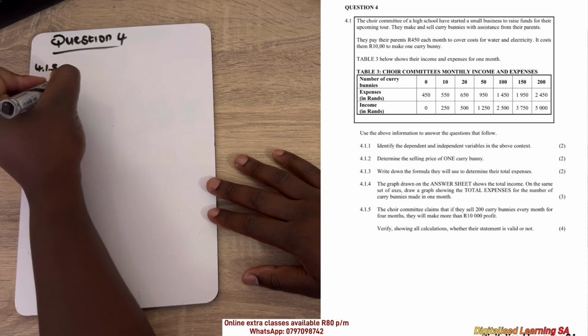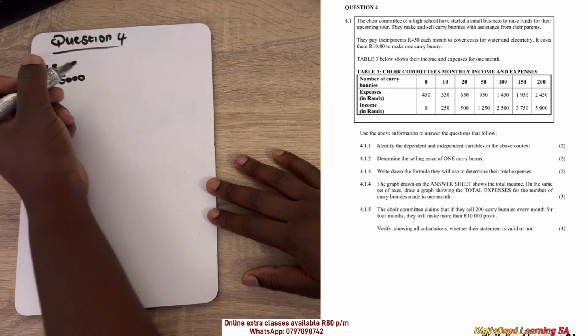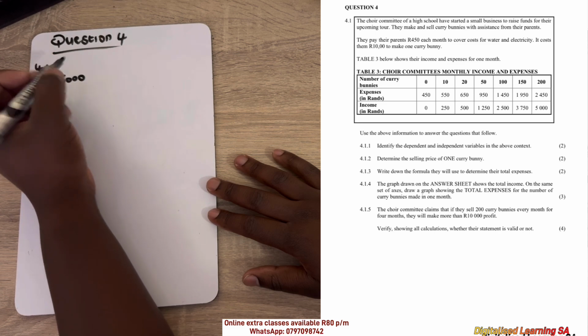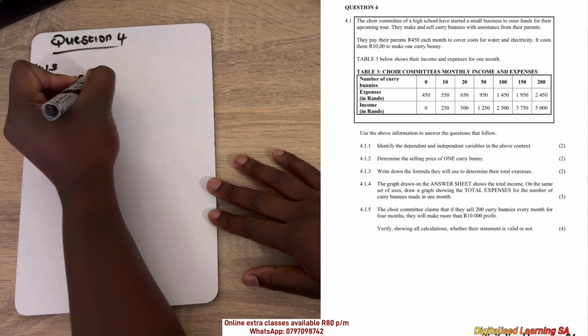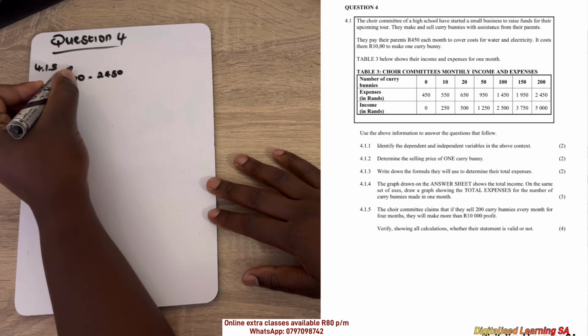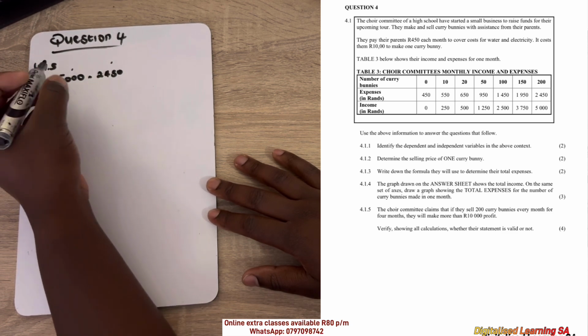They will get 5,000. From the 5,000, we need to subtract the expense of producing 200 bunnies, which is 2,450. So this is income, this is expense, and our answer will be profit.